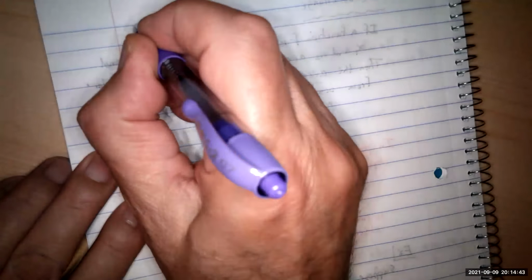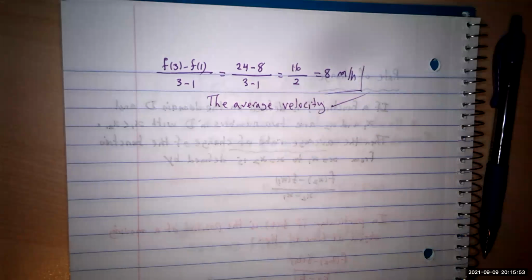Nice, you see? In your case, we may say we give you a cost function. Instead of f of t, we give you c of x. We call it a cost function, the cost of producing x number of cars. Then we give you two numbers and you find the average cost for us, the average revenue, the average profit, etc. So that's the average rate of change.